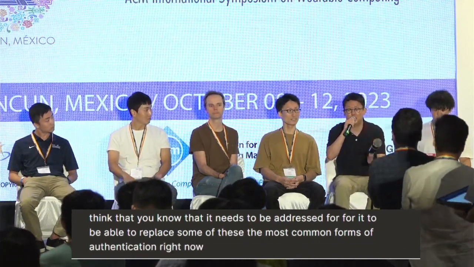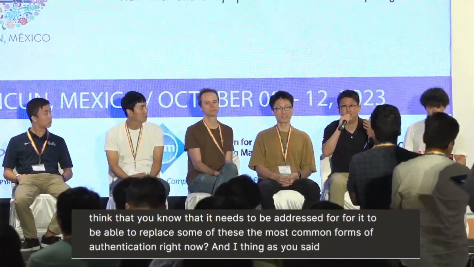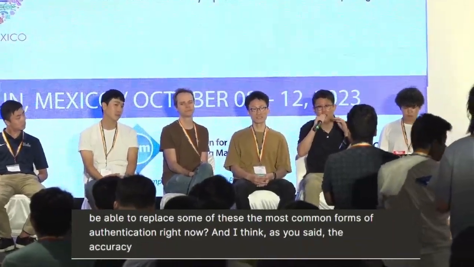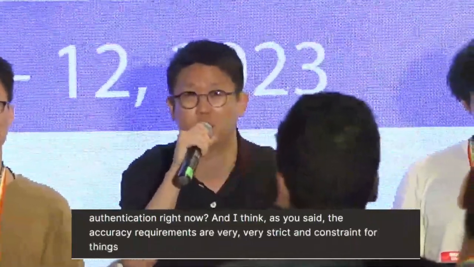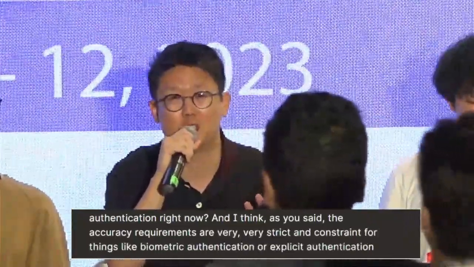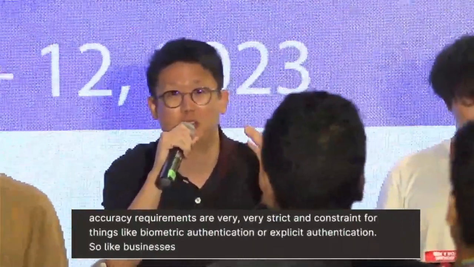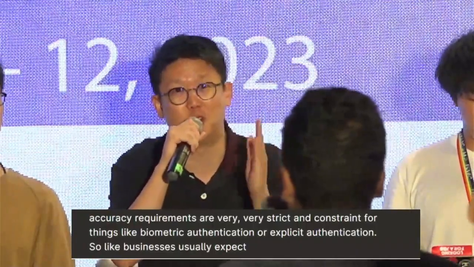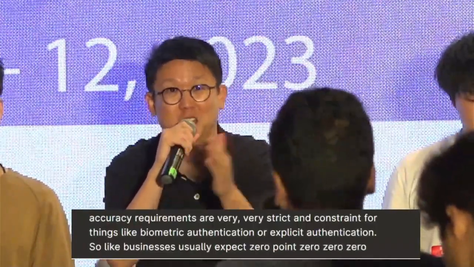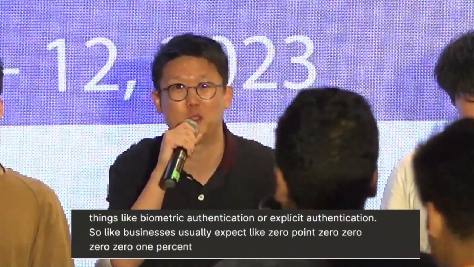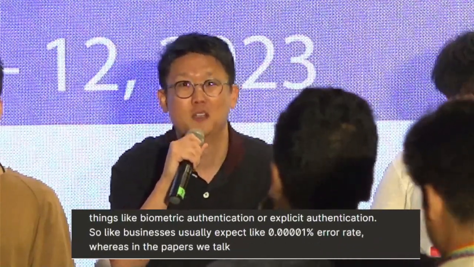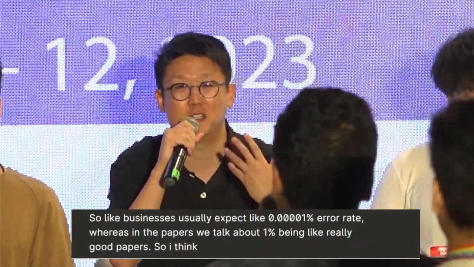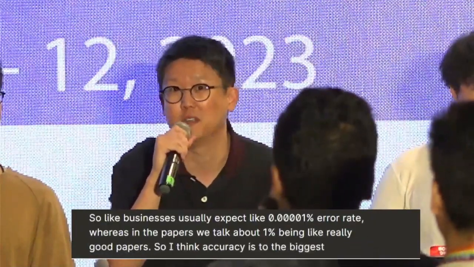I think, as you said, the accuracy requirements are very strict and constrained for things like biometric authentication, for explicit authentication. Businesses usually expect a 0.00001% equal error rate, whereas in academic papers we talk about a 1% equal error rate being really good. So I think accuracy is still the biggest challenge for explicit authentication.